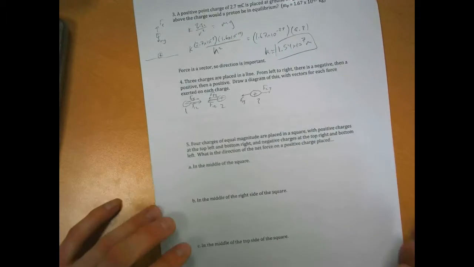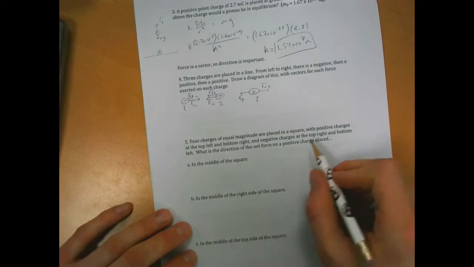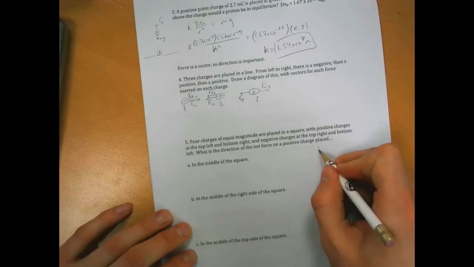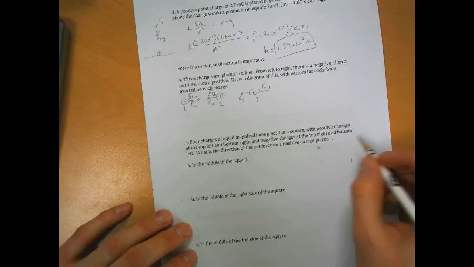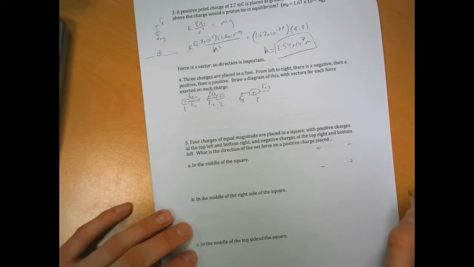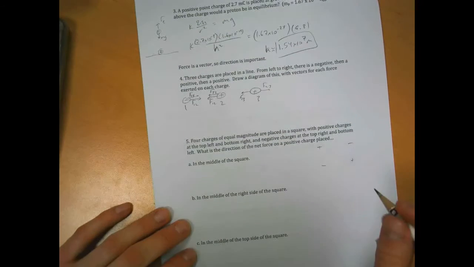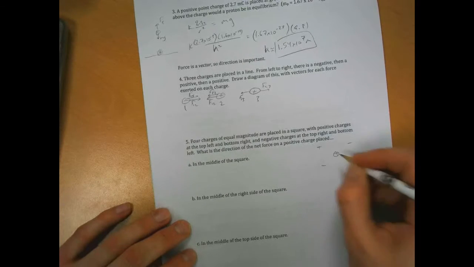Okay. We could also think about this in 2D. So we've got positive charges at the top left and bottom right, negative charges at the top right and bottom left. So what is the direction of the net force on a positive charge placed in the middle? Okay, let's think about that. So positive charge in the middle.